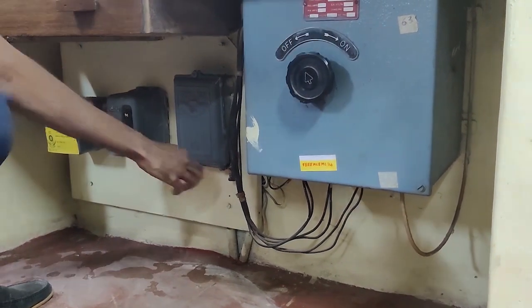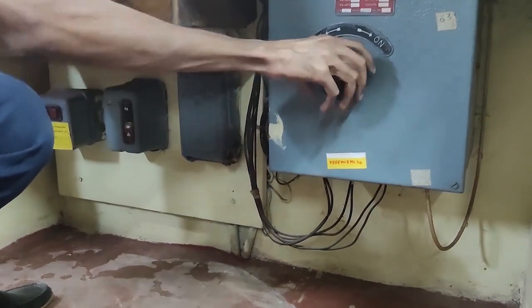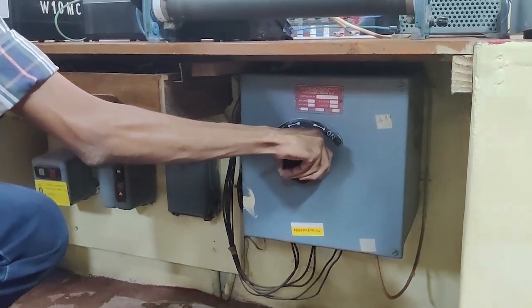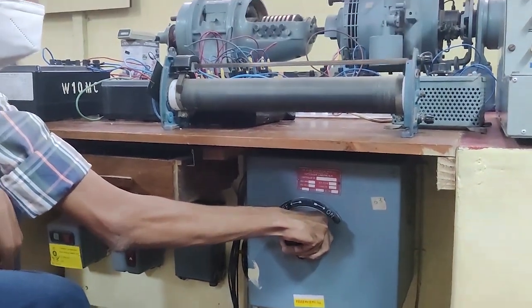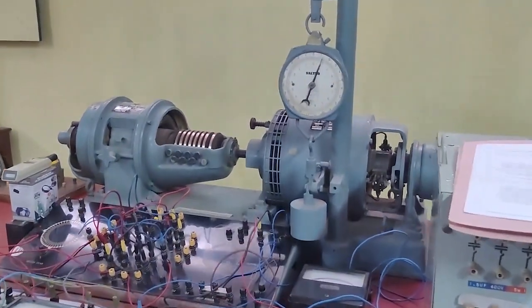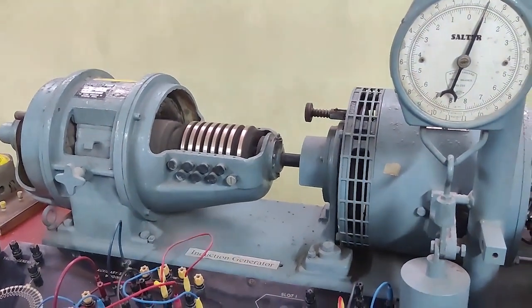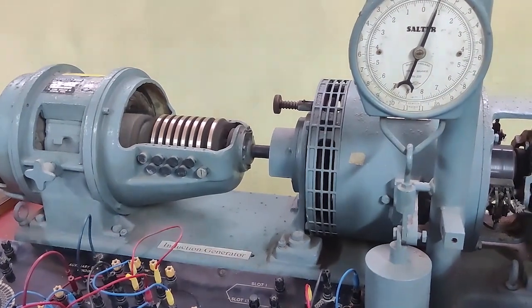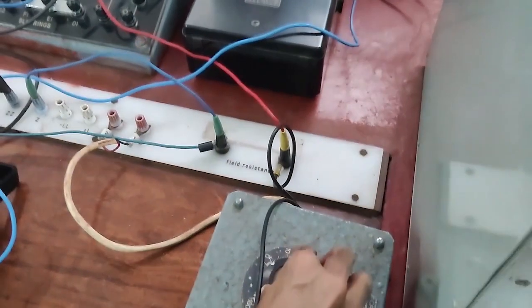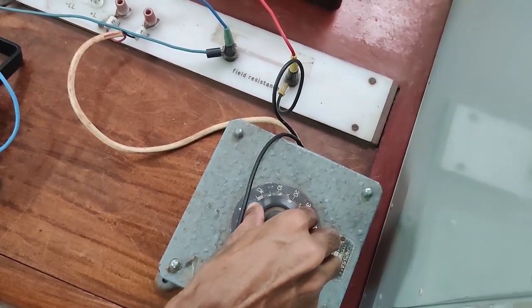Now, let's switch on the DC supply and start the DC motor. Use the field current control to drive the prime mover at 3000 rpm.